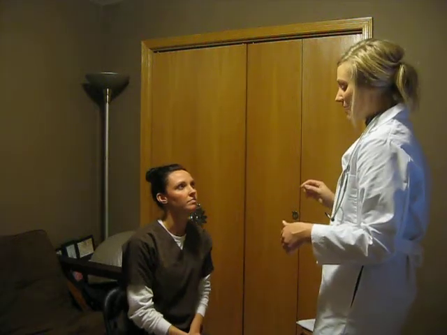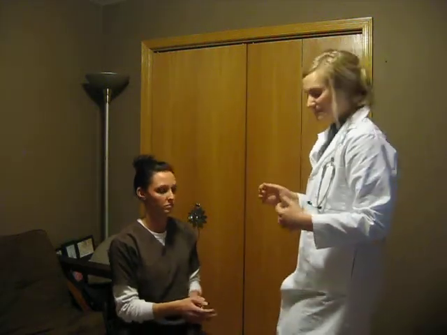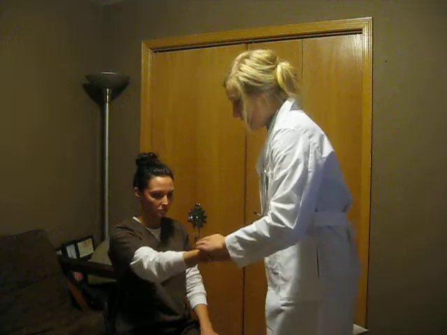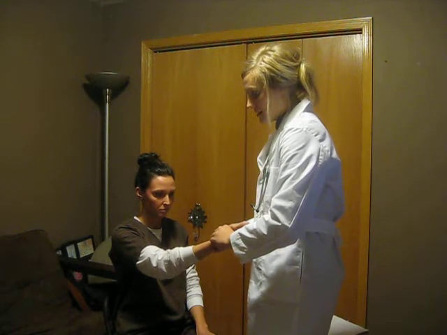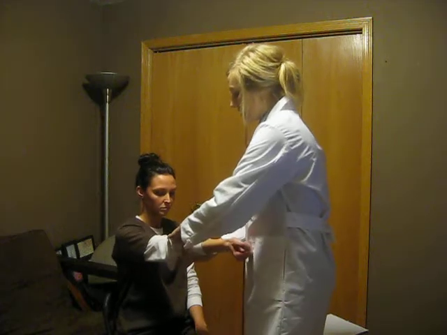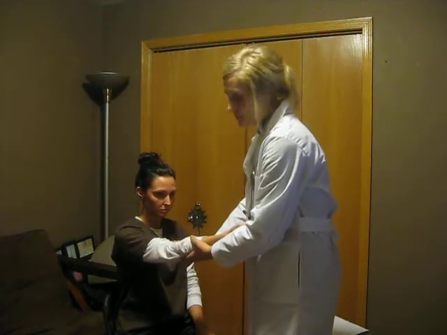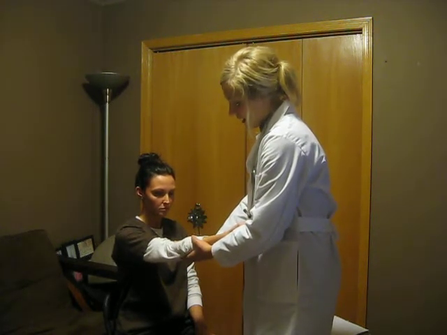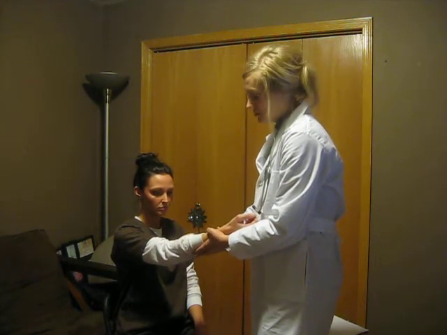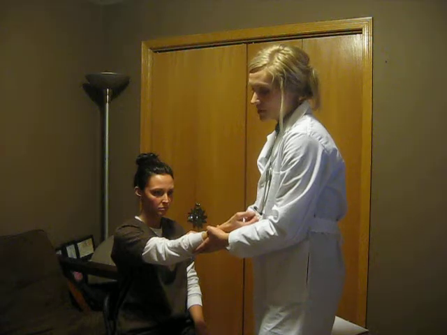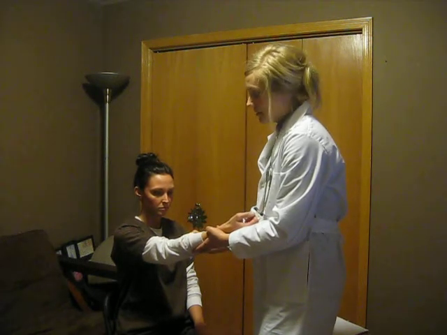Then I'm going to go ahead and assess the patient's pulses, starting with the radial. So right here by the wrist. And then also brachial, inside the elbow. And then also inside the elbow, you're checking the epitrochlear nodes. So you're checking for any enlarged lymph nodes there.